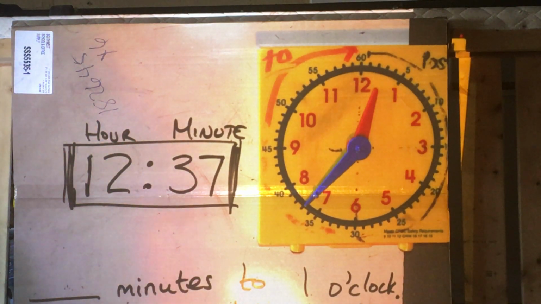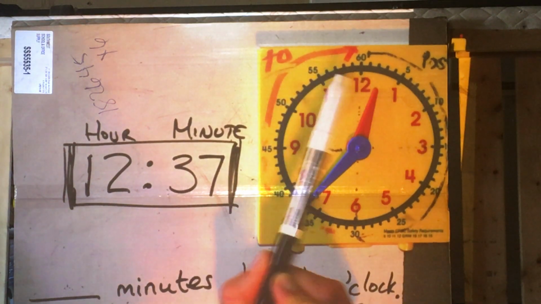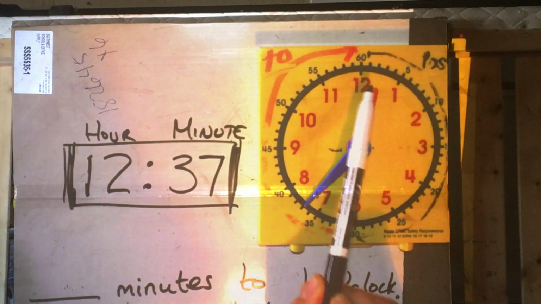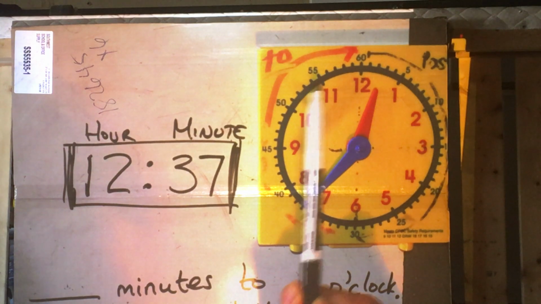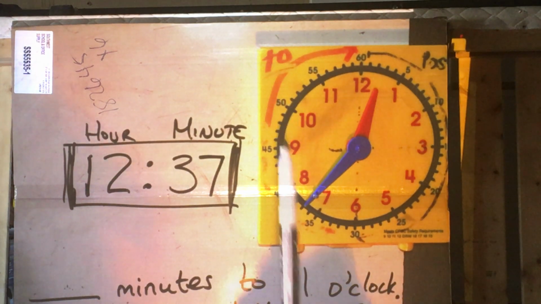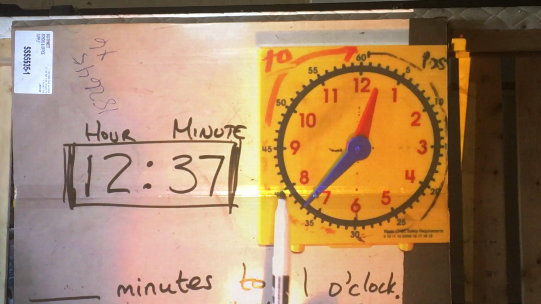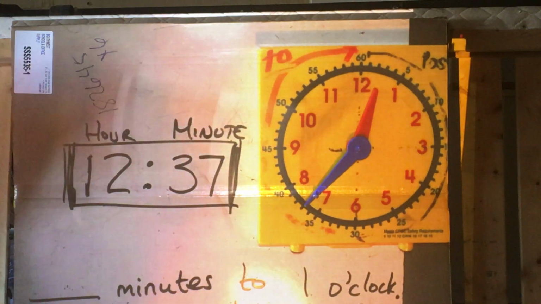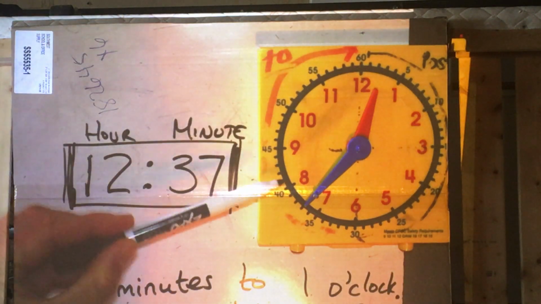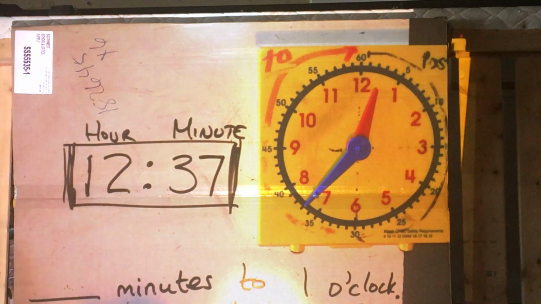Now, how are we going to work that out? Exactly the same as we worked it out previously. How many minutes is it until 1 o'clock? Well, if it was 1 o'clock, the minute hand would be pointed to the 12. So I'm going to count back. 5, 10, 15, 20, 21, 22, 23. And I would check that again just to make sure. 5, 10, 15, 20, 21, 22, 23. So 23 minutes to 1 o'clock, or 23 minutes till 1 o'clock.